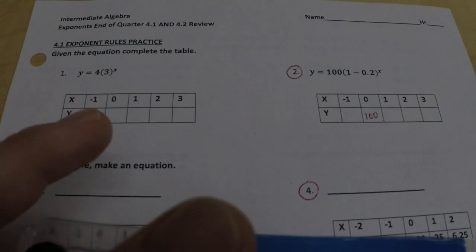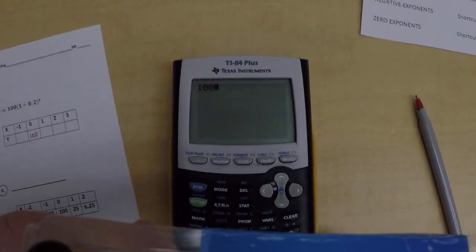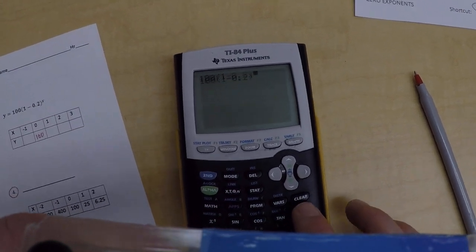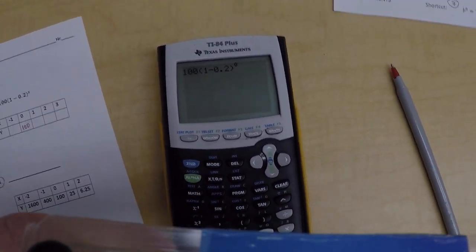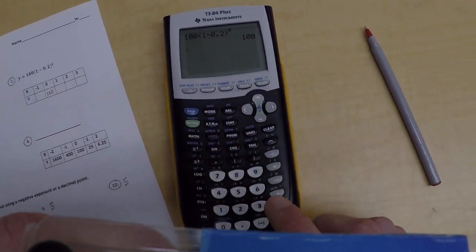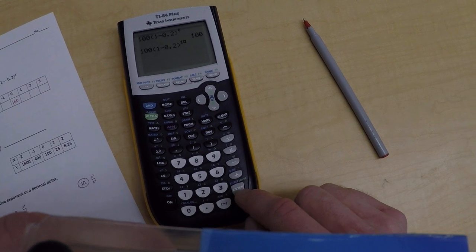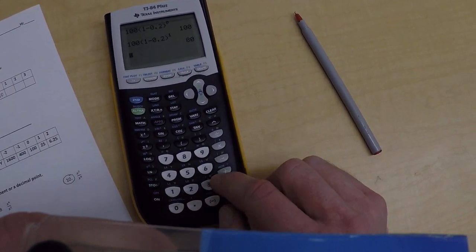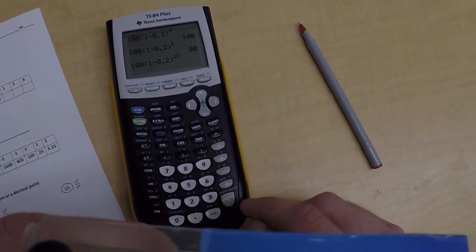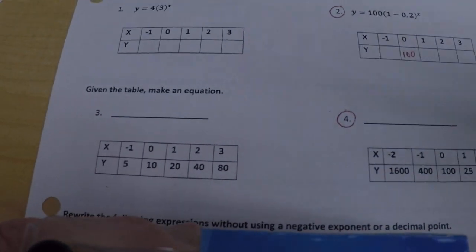But you can also confirm this by looking at a calculator. So if I type in 100, and 0, I can see I get 100. You can also hit second enter and then change this number to like a 1 and then second enter and 2 and so on and so forth. So we can put those numbers into our table.